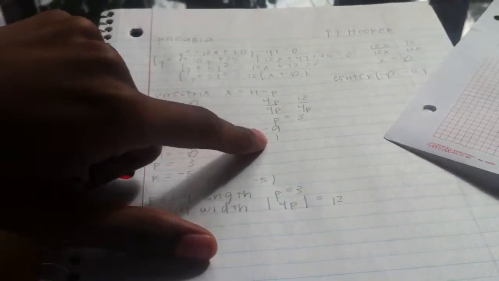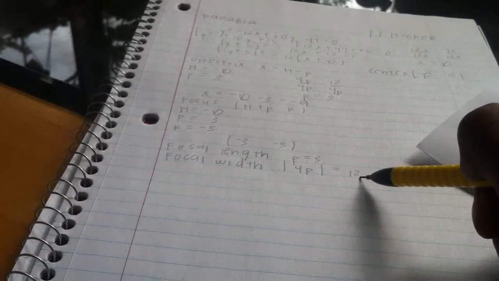Now we're going to graph the directrix, which is -9. This is -6, 7, 8, 9, and you just draw a dotted line. Put D for directrix, and our focal width is 12.